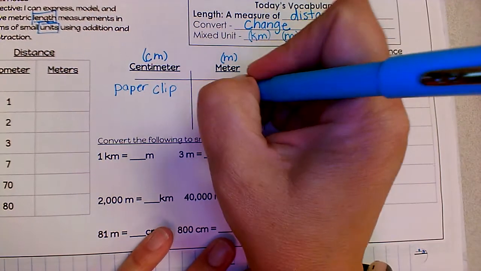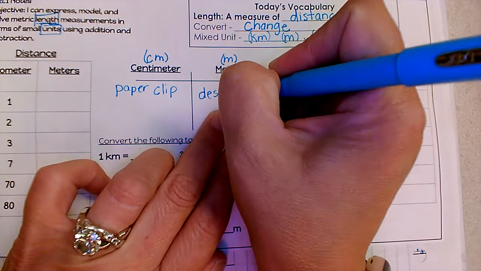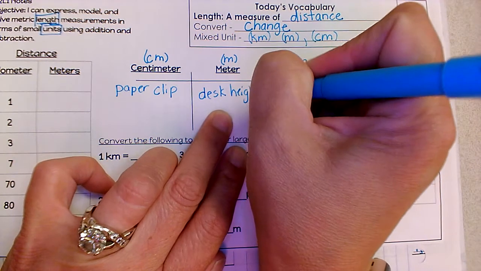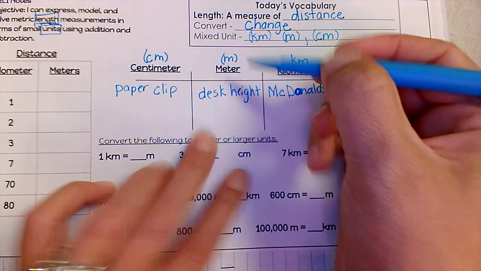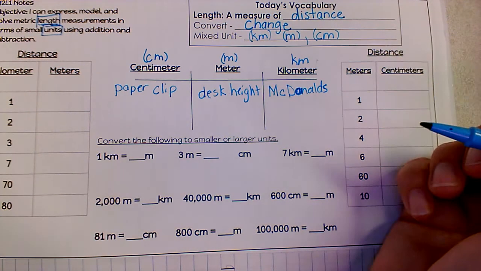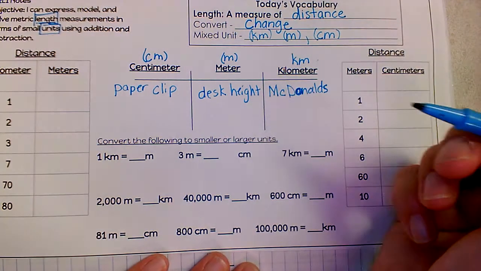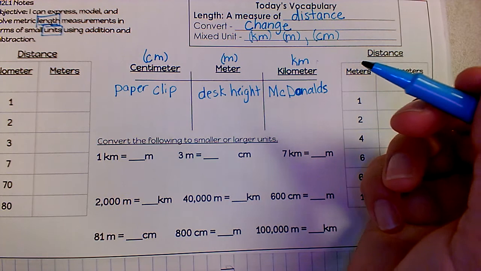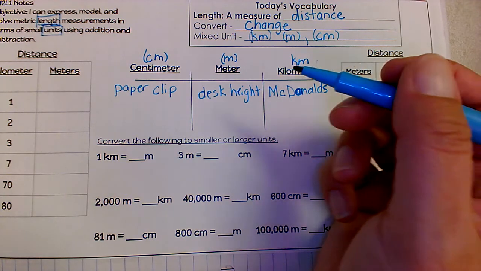I'm going to say desk. Desk height. I would measure a desk height using a meter. But what if I wanted to measure it just across the desk or across the table? I could still use a meter. Okay? Now, let's do these next three examples.